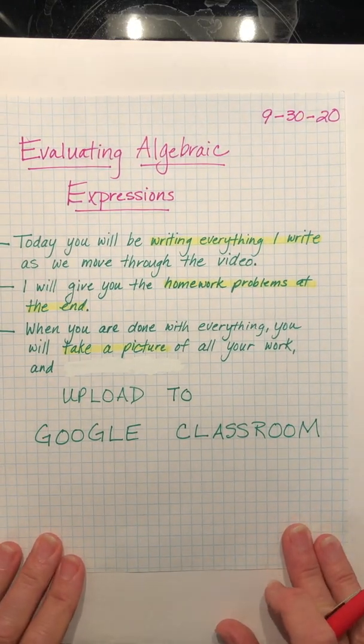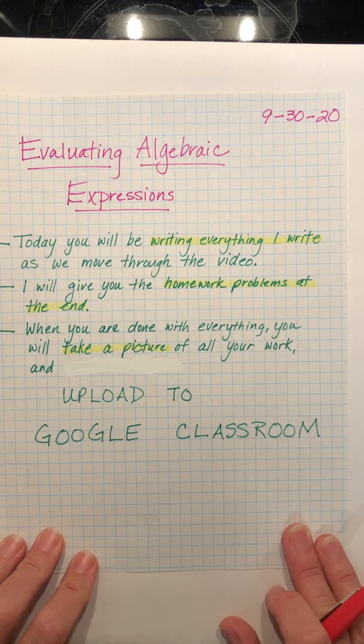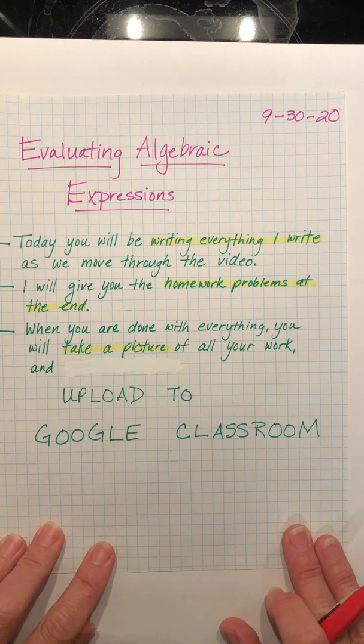So today we're going to be evaluating algebraic expressions, which simply means we're really just doing order of operations work, but when we have variables, letters involved.